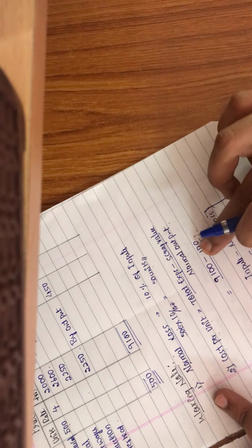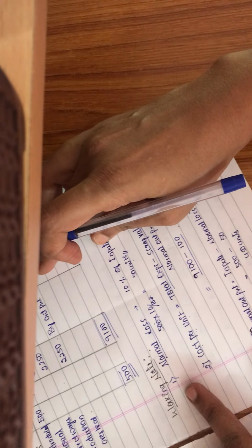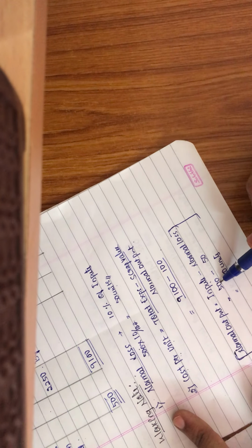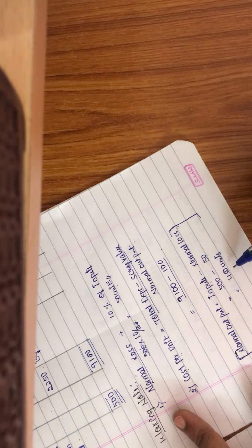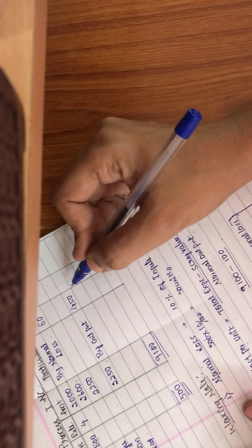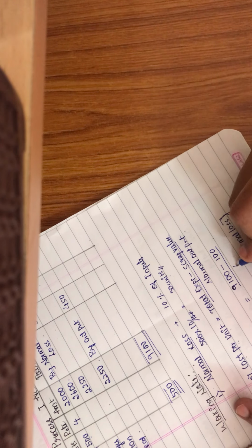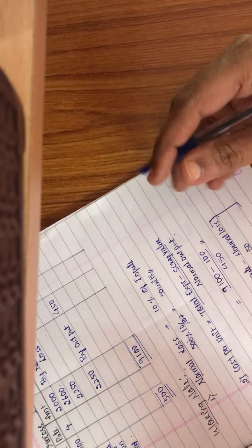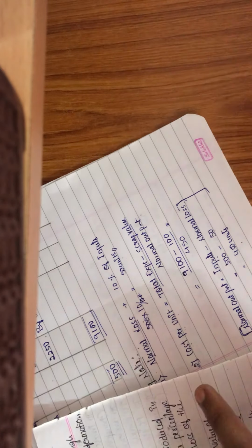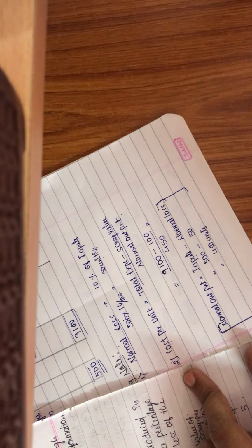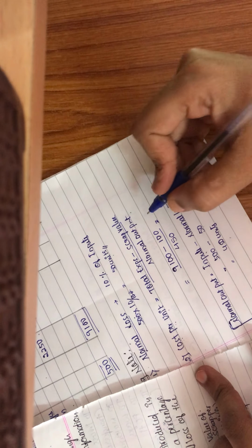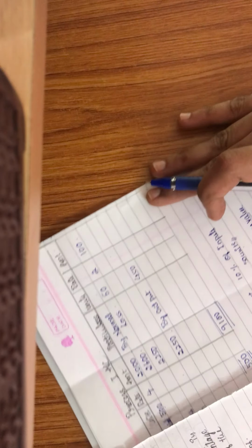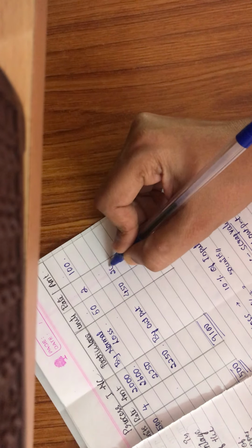Divided by normal output. What is normal output? Normal output equals inputs minus normal loss. Inputs is 500 minus 50, the normal loss. We will get 450 units. So we will get rupees 20, so automatically the rate will become 20.